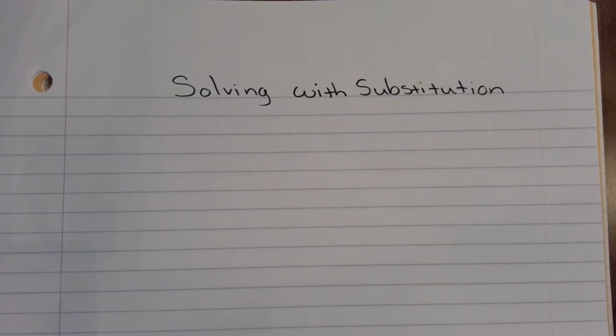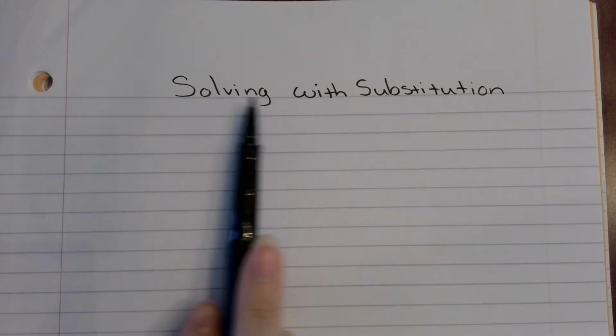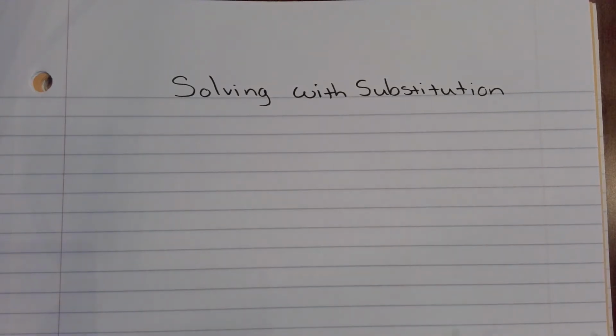And so today and tomorrow, so Wednesday and Thursday, we're going to spend those 2 days working on how to solve a system with a method called substitution. And it's a really easy, concrete method to being able to solve for your solution to your system.